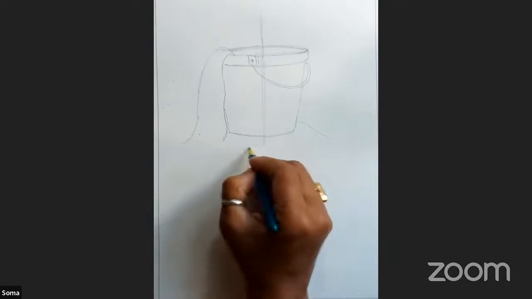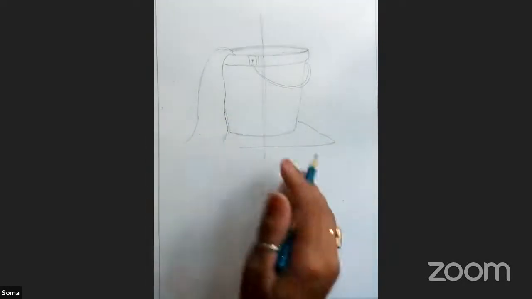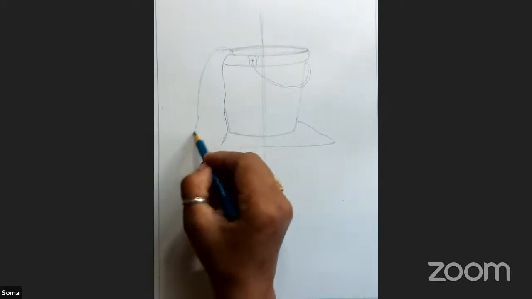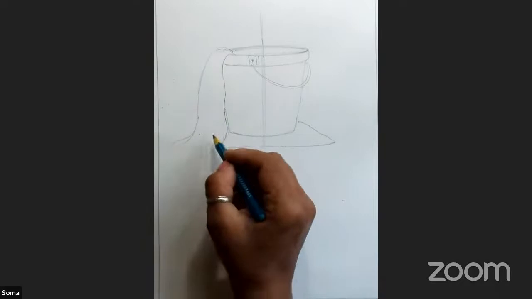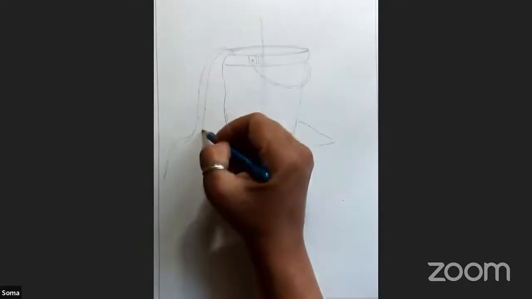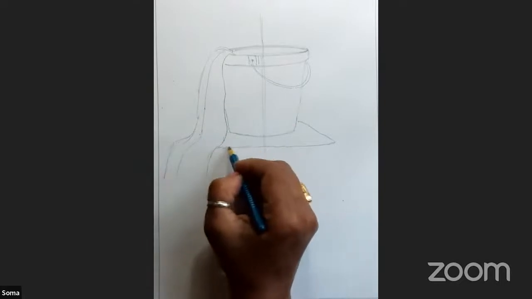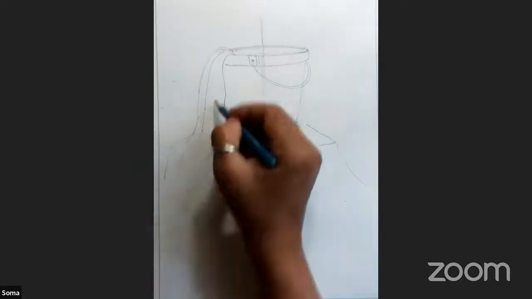And the bucket will be kept on some books, and over it a nice cover will be placed. So you can do the cover or you can just leave it. For intermediate, it is necessary to do the cover. Elementary, you have a choice. You can do this cover or you can just leave it.